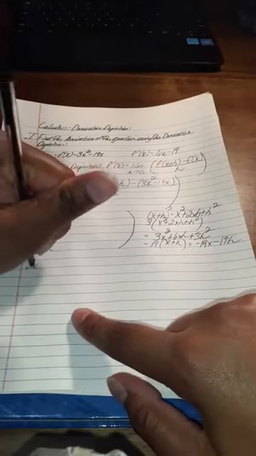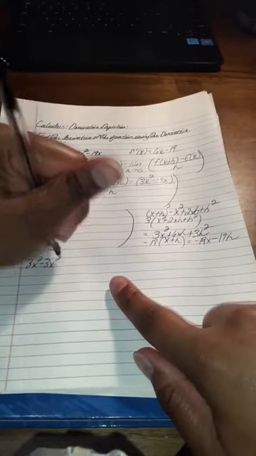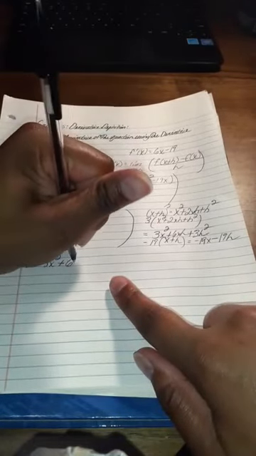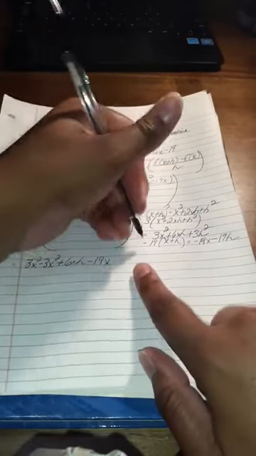So we've got a 3x squared, another negative 3x squared, a plus 6xh, a minus 19x, a plus 19x, and a 3h squared, and then a minus 19h.